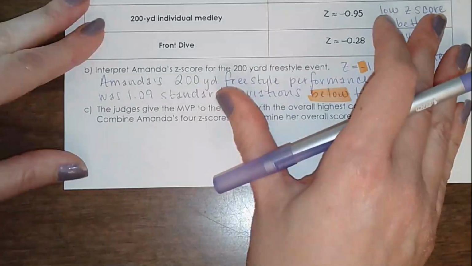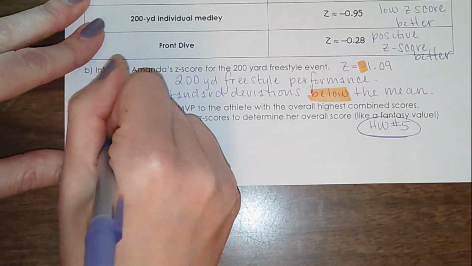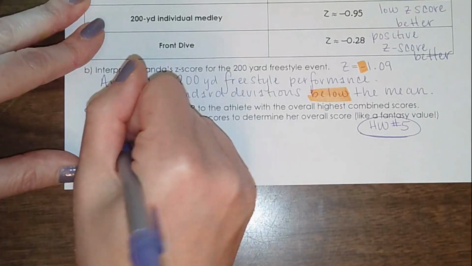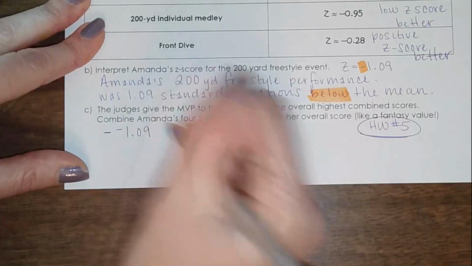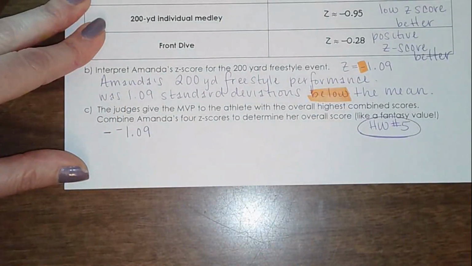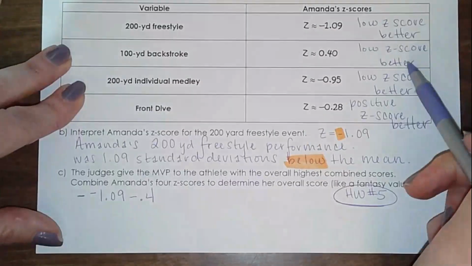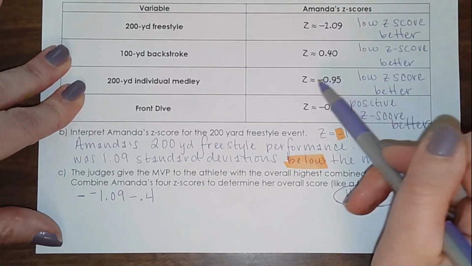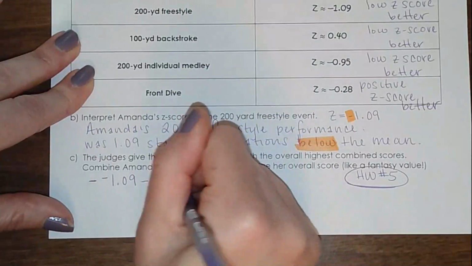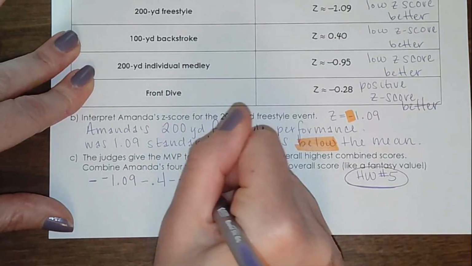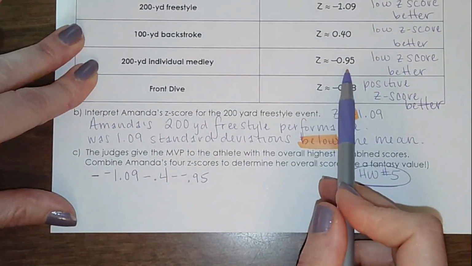So it's going to be minus a negative 1.09, because remember, that will turn a positive, that's a good thing, minus 0.4, because a low z-score is better, minus a negative 0.95, that's good, that's below average, it's going to turn a positive.